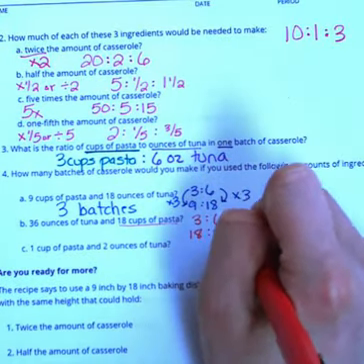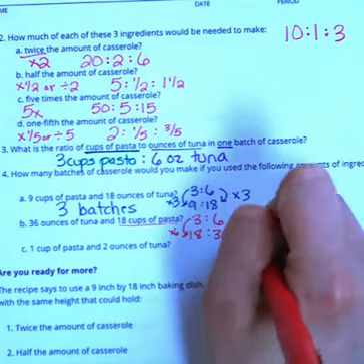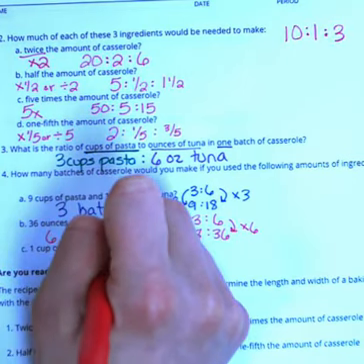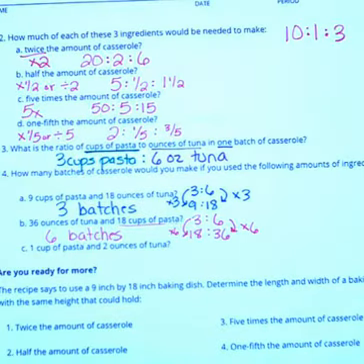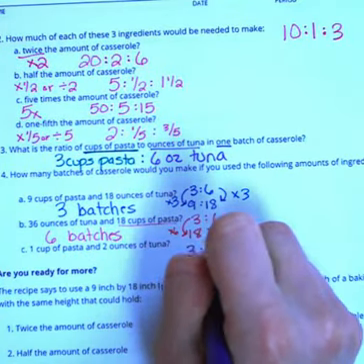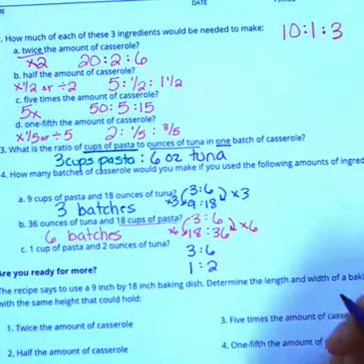Okay, to get to our new ratio, we're going to have to multiply each side by 6. So that means that we could make 6 batches. Okay, and our last one, if we have 1 cup of pasta, so 3 pasta and 6 tuna, and then we have 1 cup of pasta and 2 ounces of tuna.